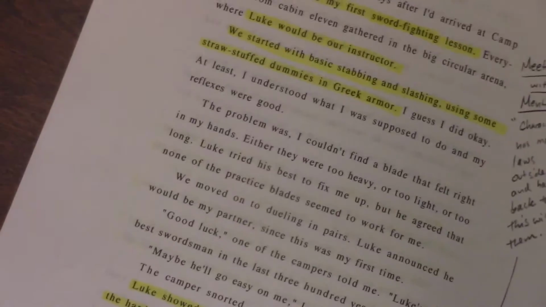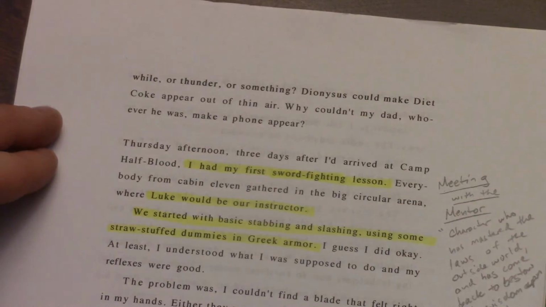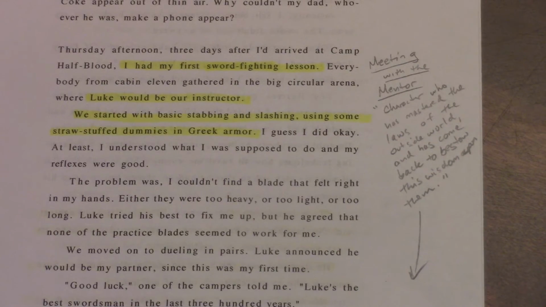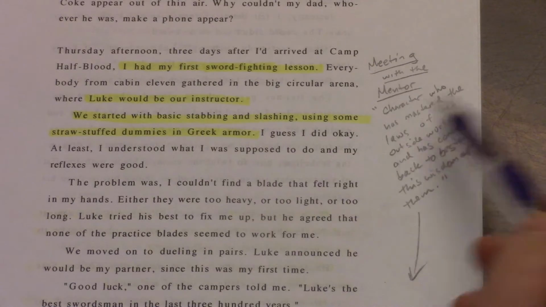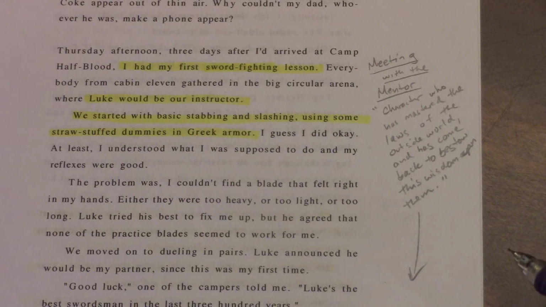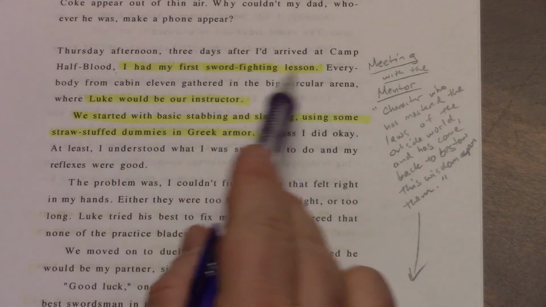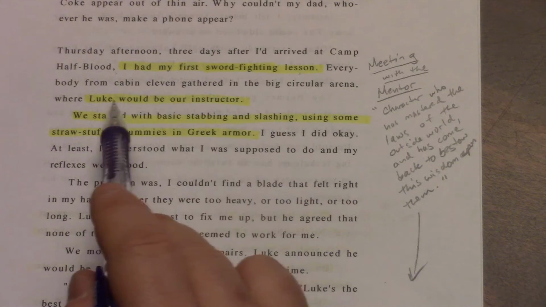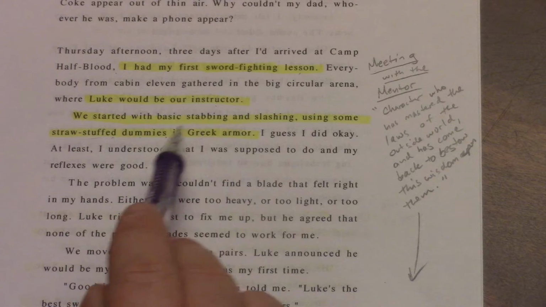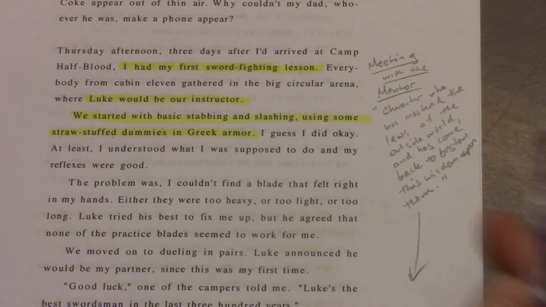So if we continue on to page 109, there is a quote here, and there's a whole section where it talks about Luke and how he's teaching him these sword fighting techniques. That is meeting with the mentor, but I pulled out some good quotes to kind of go along with meeting with the mentor. So the first one, I had my first sword fighting lesson. Luke would be our instructor. We started with basic stabbing and slashing using some straw stuffed dummies in Greek armor.